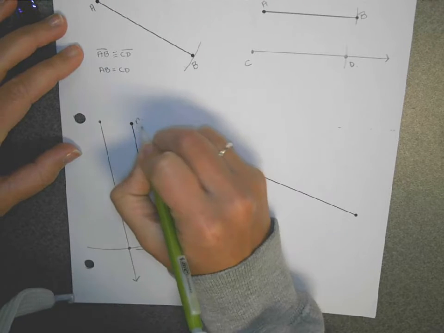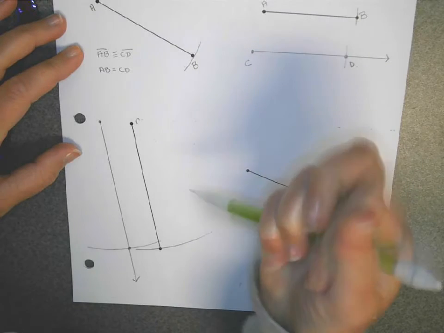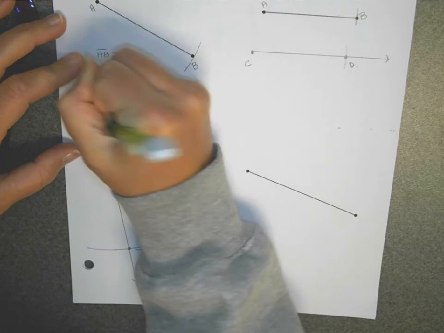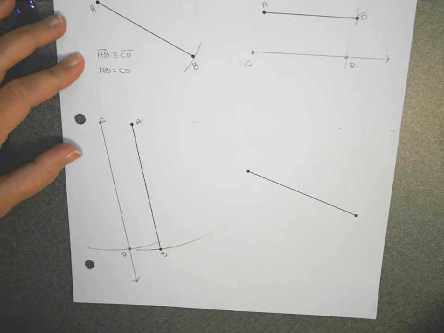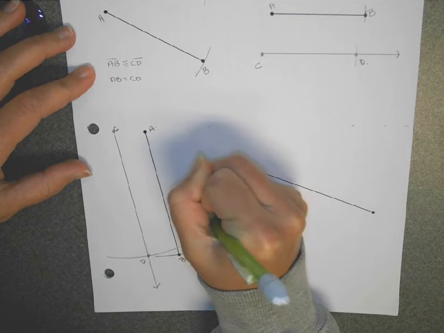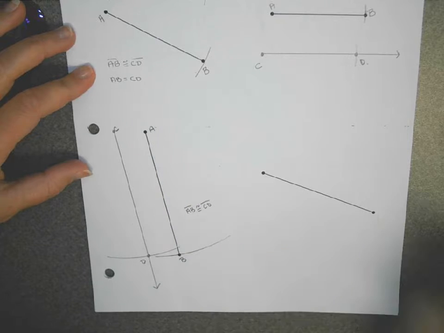So if this was segment AB, your original segment, then segment CD would be congruent to it. So segment AB is congruent to segment CD.